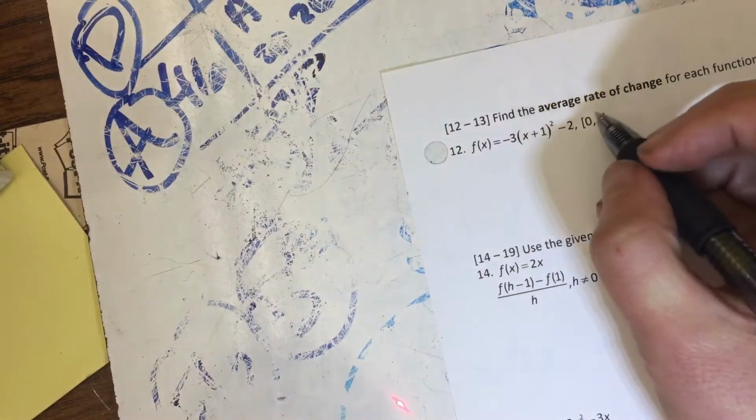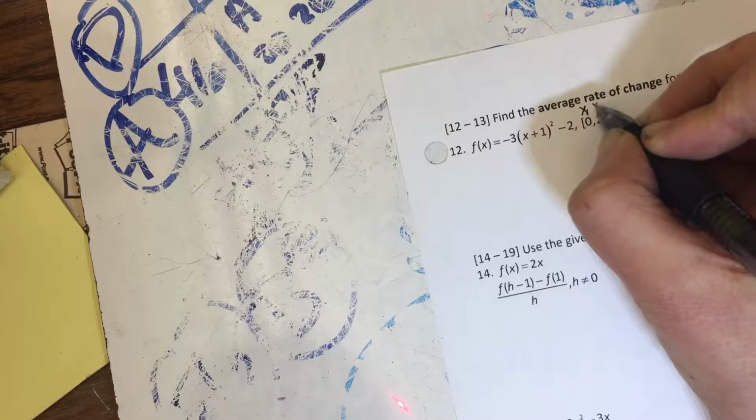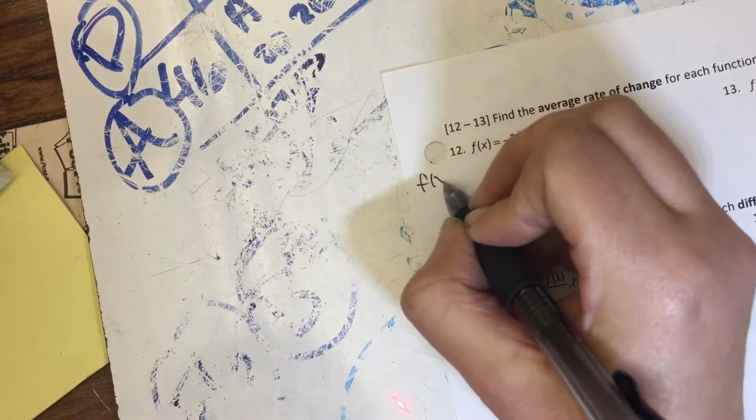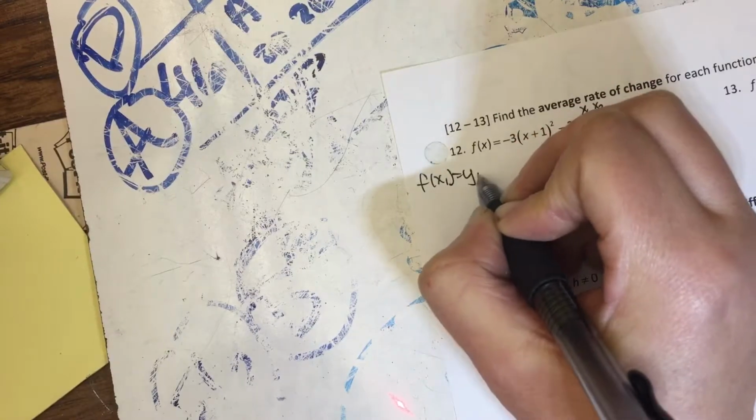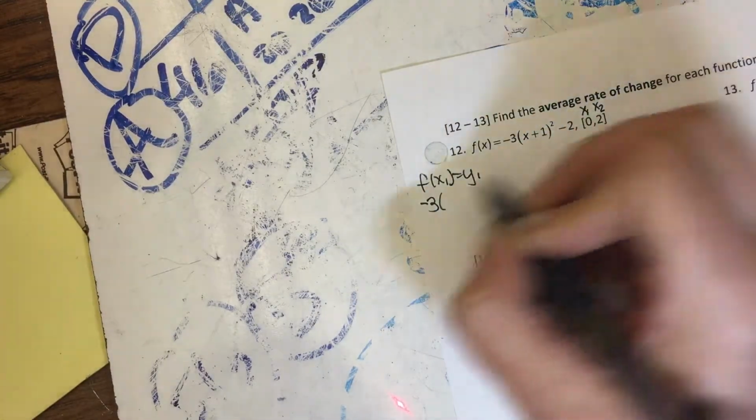Here I'm going to plug in the 0 and the 2. So this is my x1 and my x2, and I want y2 and y1. So if I do f of x1, that'll give me y1. So that would be negative 3 times 0.